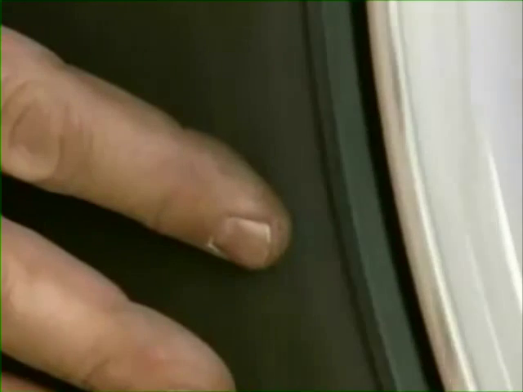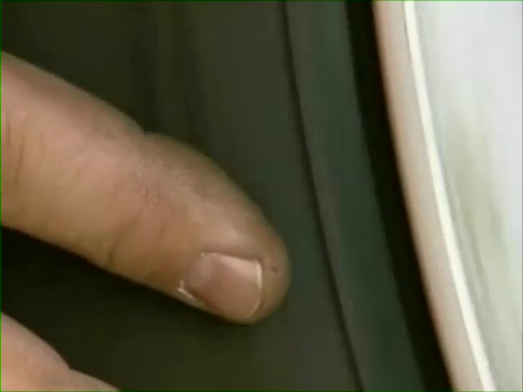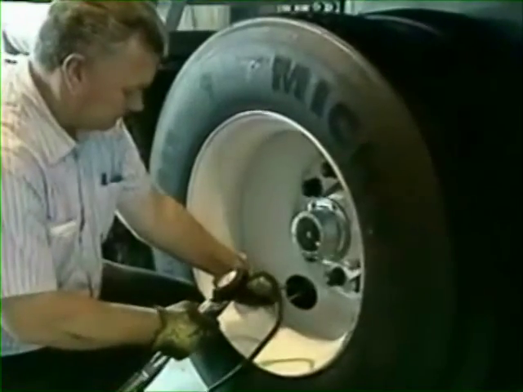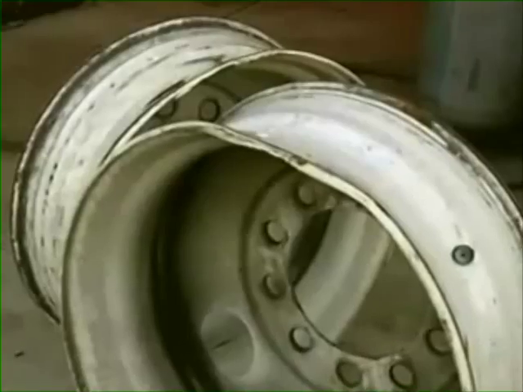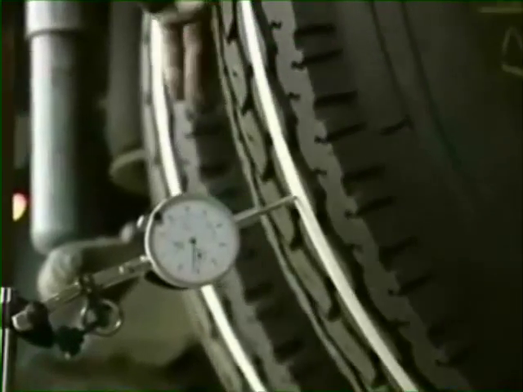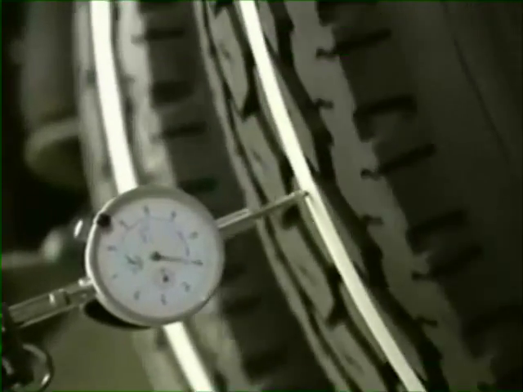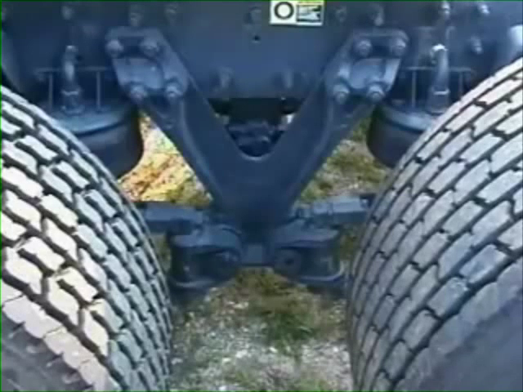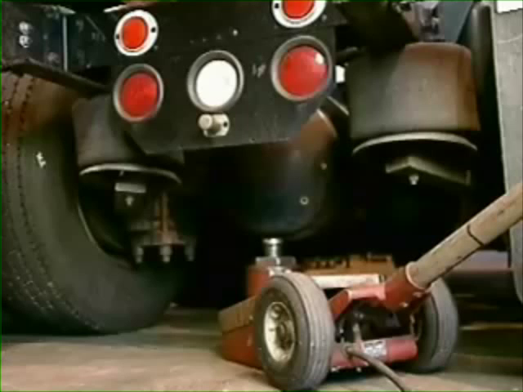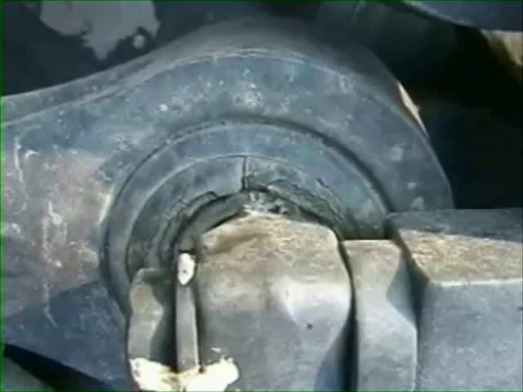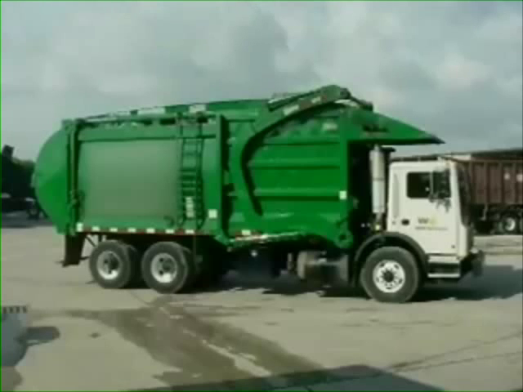However, they should be checked for correct seating on the wheel, inflation pressures, bent wheels, and the same general items as steer tires. Other items to check are rear axle equalizer bushings being worn, incorrect airbag height, worn torque arm bushings, and rear suspension springs past a horizontal placement under load.